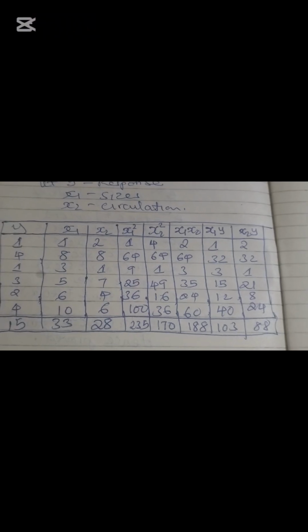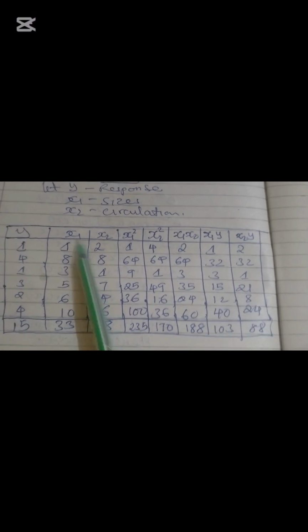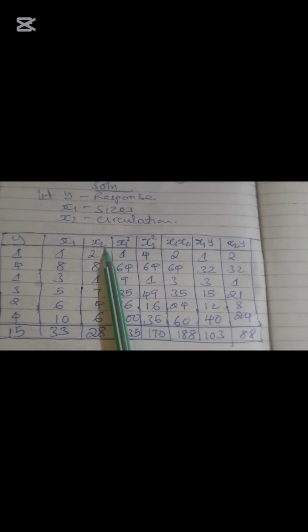Here, in order to get the parameters, we use the linear equation of regression. We solve by formulating three equations through linear equations. So we need this table. We need the value of y, which is our response, x1, which is our size, and x2, which is our circulation.